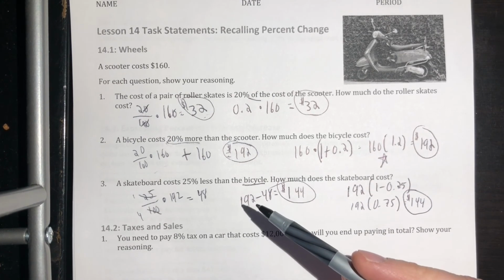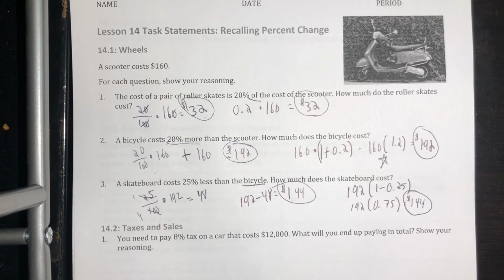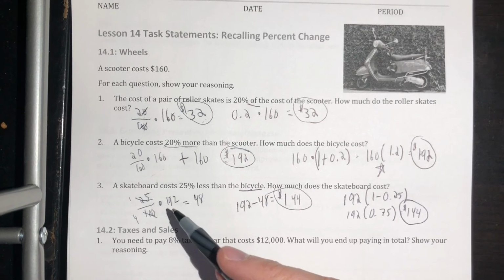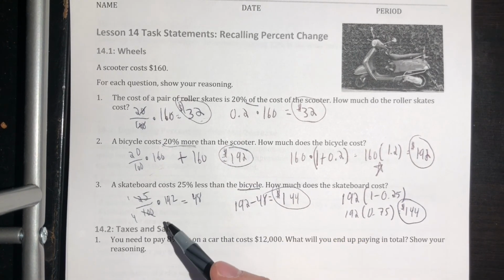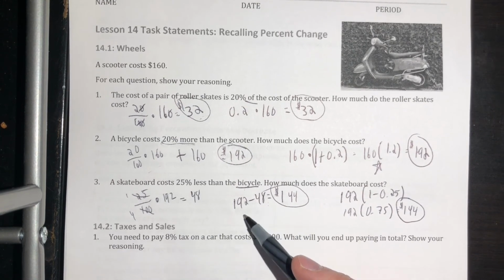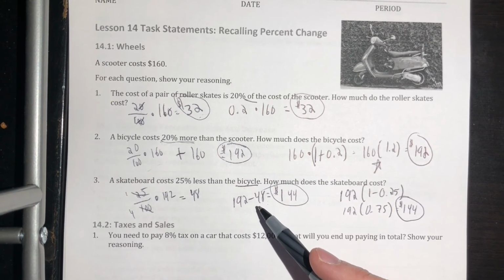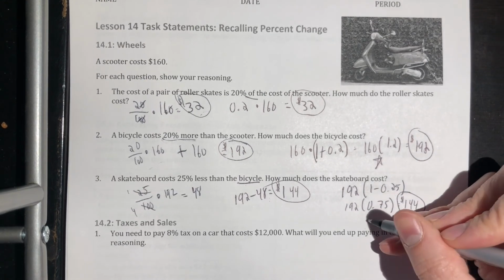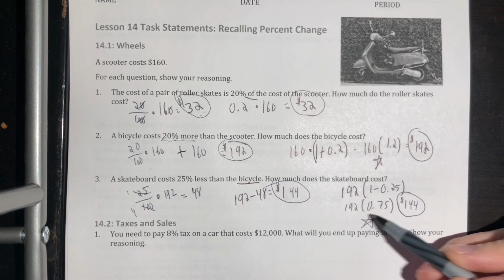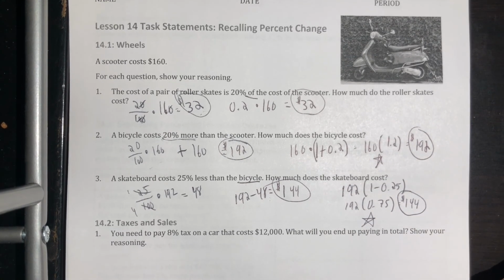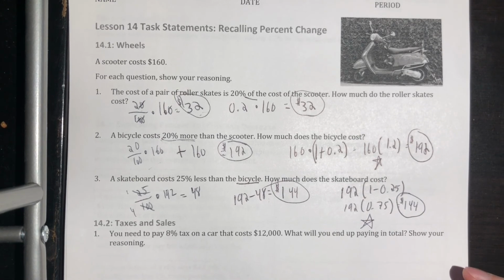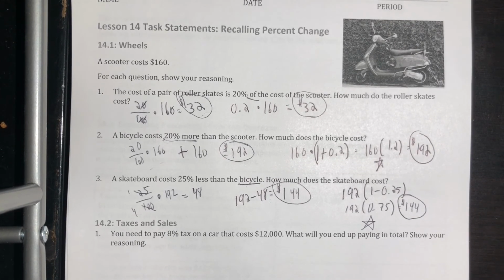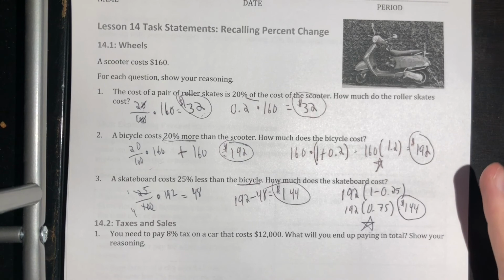A skateboard costs 25% less than the bicycle. How much does a skateboard cost? And I know we've talked about this a little bit in our functions. So we could take 25% of 192. Now, the bicycle was 192. And that'd be 48. And then subtract that 48 from the original. That's very logical. But what I like to do is say, well, if it's 25% off, then you're paying 75% of the original price. So 192 times 0.75 gets me $144. So we're going to use that kind of thought process in a lot of today. So make sure you have that at the very, very least as we head into the next section.